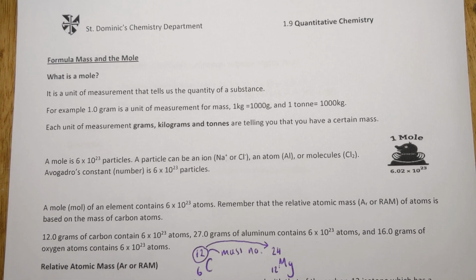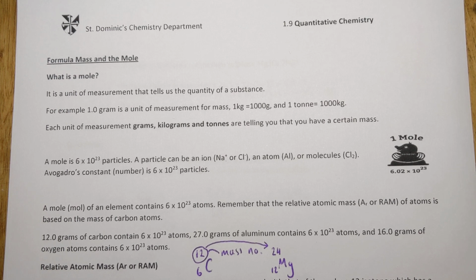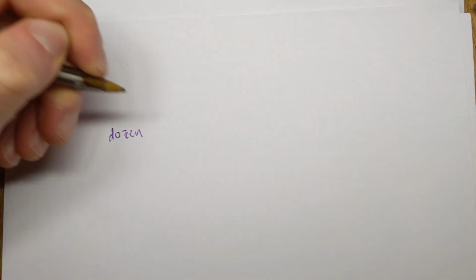So the next section we come on to is the idea of the mole, and the mole a lot of times causes a wee bit of concern and confusion. There's not actually too much you have to understand about the mole. All it is, it's a word that represents a number, and again, there's many examples of that in everyday life. A really common one would be a dozen. A dozen always means the number 12.